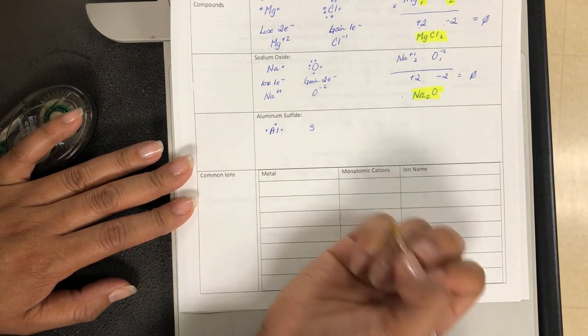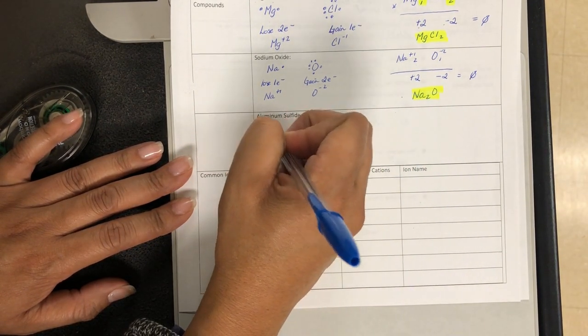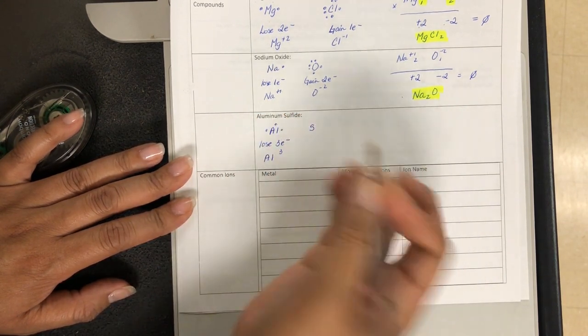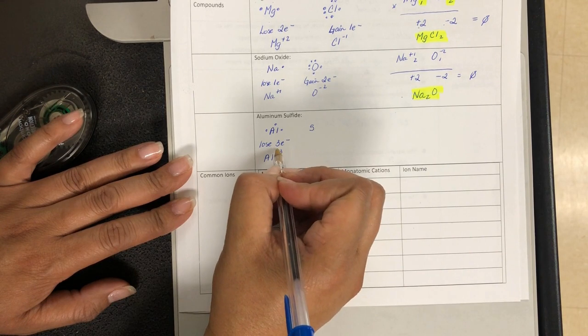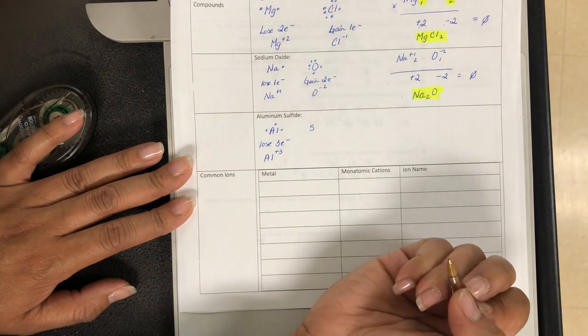Is it going to lose or gain electrons? Lose how many? Okay, so when I write the symbol Al, that means I'm going to have a 3 on here because it lost 3. Which one does it have more of now, electrons or protons? Has more protons because it got rid of 3 electrons, so that's a positive 3.